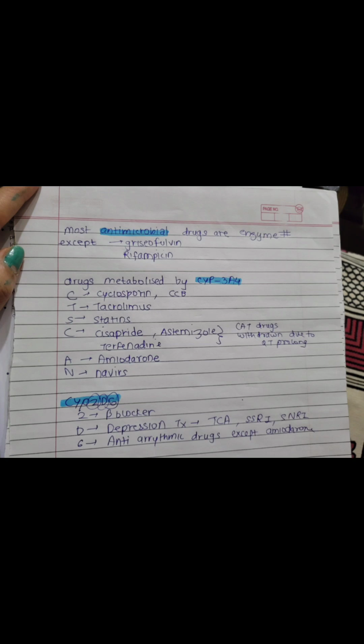Then for CYP2D6, the drugs are beta blockers. D stands for the drugs used in depression treatment, like TCAs, selective serotonin reuptake inhibitors, and serotonin norepinephrine reuptake inhibitors. And 6 stands for antiarrhythmic drugs except amiodarone.